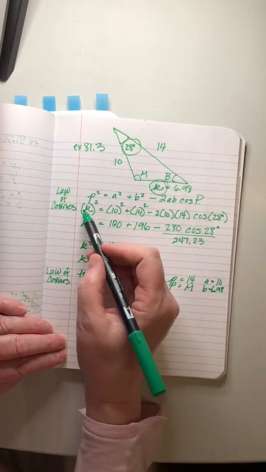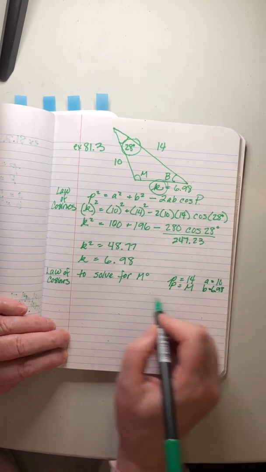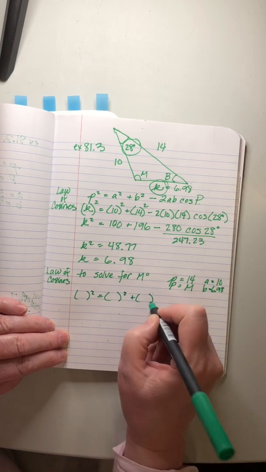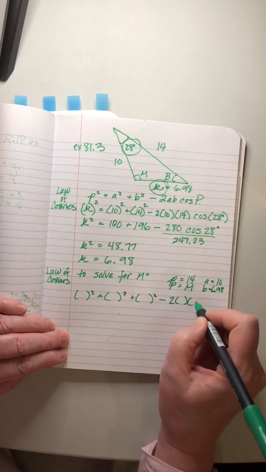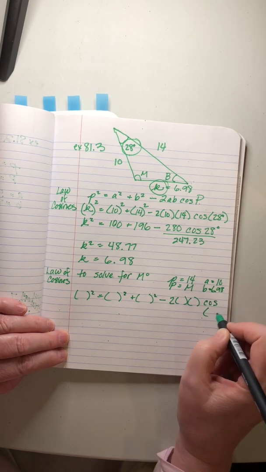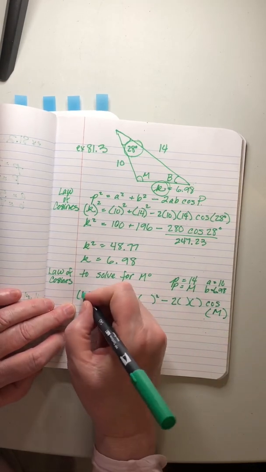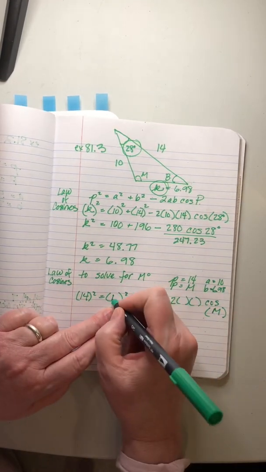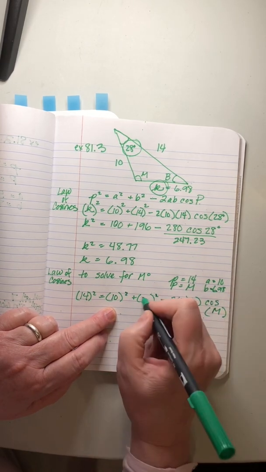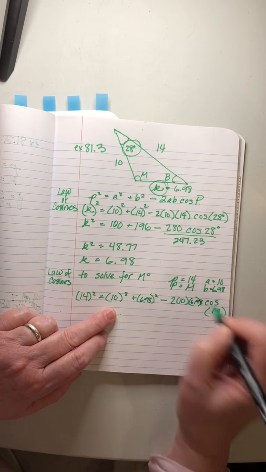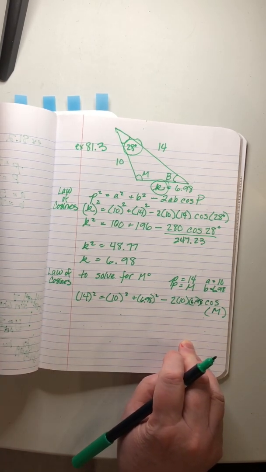Okay, there's the formula right there, so I'll use it again. That's going to be the M. All right, P is 14, A is 10, B is 6.98. I hope you can figure that out. You're good at this now, right? And so then we just keep solving away happily.